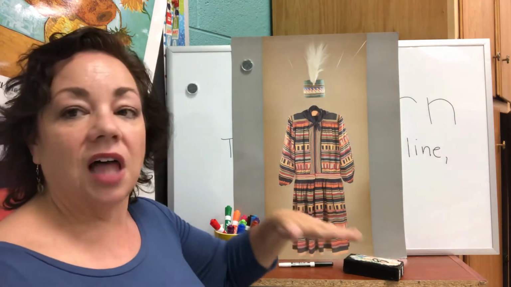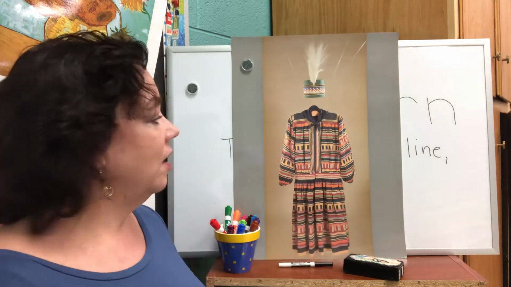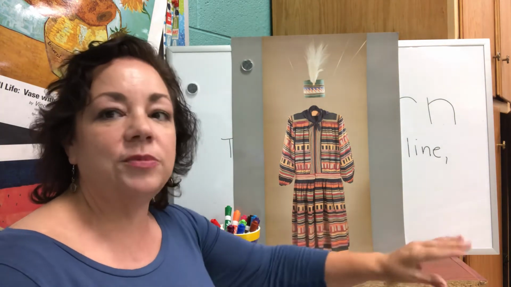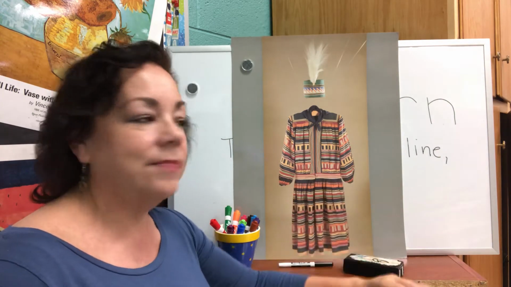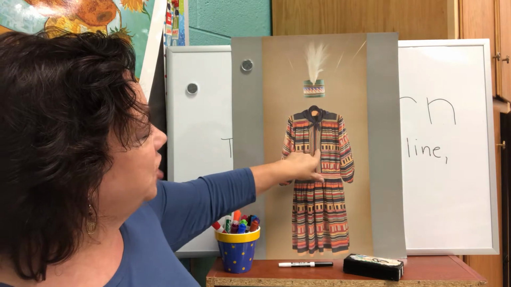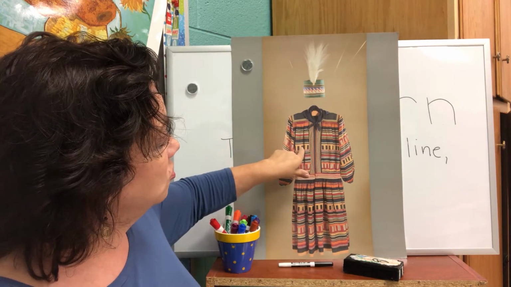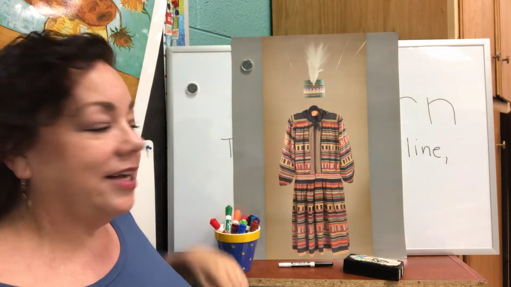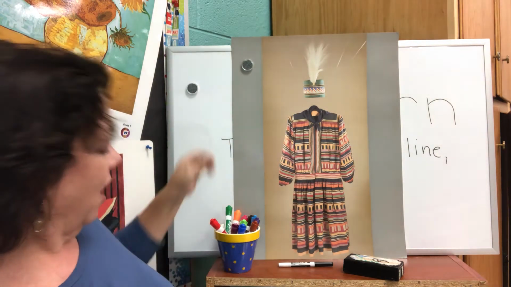If you have lines that repeat themselves, it is a repetition of line. You can have straight stripes, you can have wavy stripes, you could have zigzag stripes. These are straight. These have a little bit of shape in those. Those are like little toothy lines, but these are basically all lines, a repetition of lines.